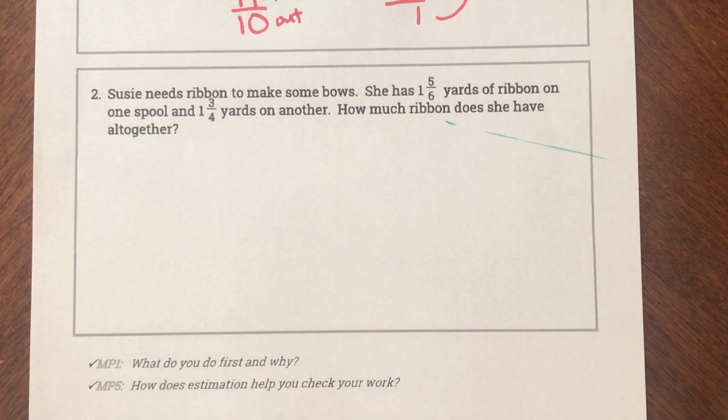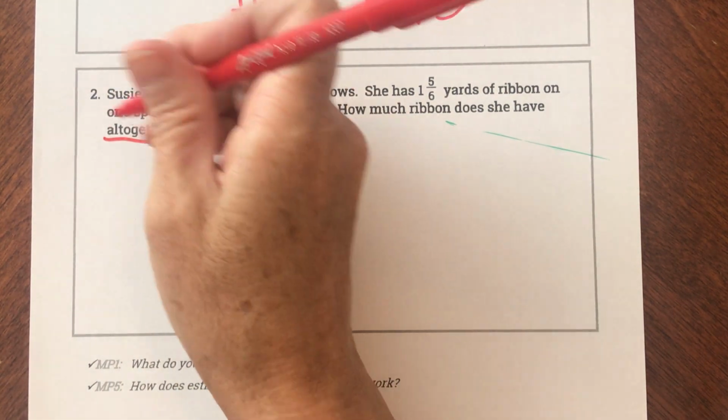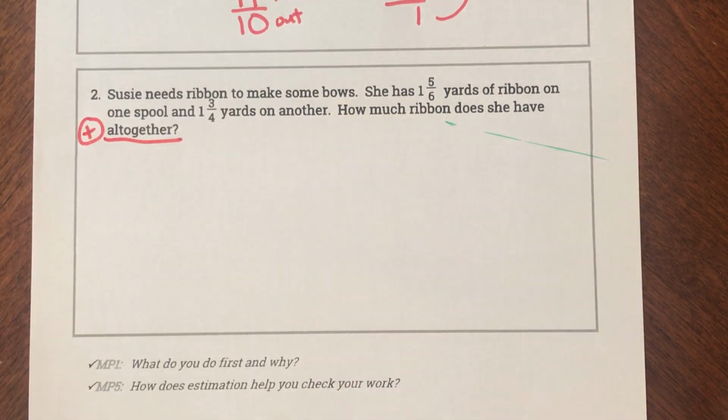Susie needs ribbon to make some bows. She has 1 and 5/6 yards of ribbon on one spool and 1 3/4 yards on another. How much ribbon does she have all together? Okay, so I know it's an addition problem. So let's look at our steps.